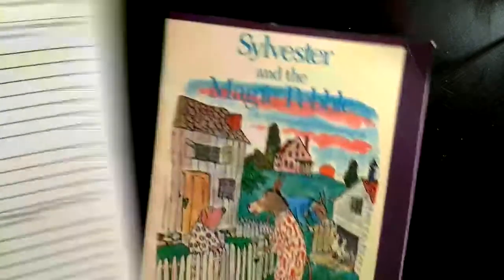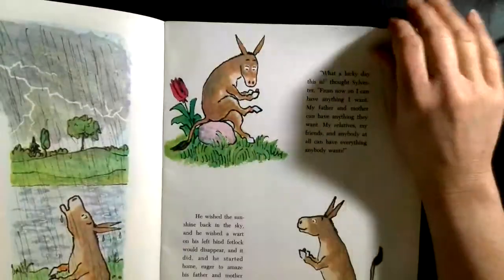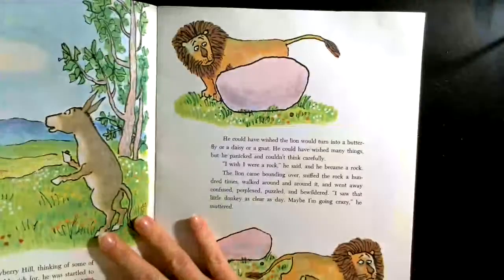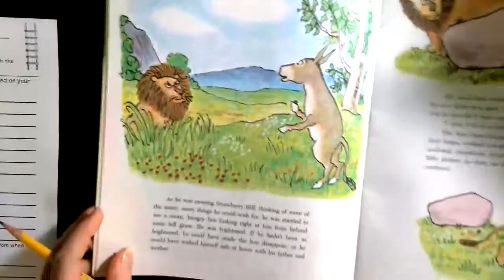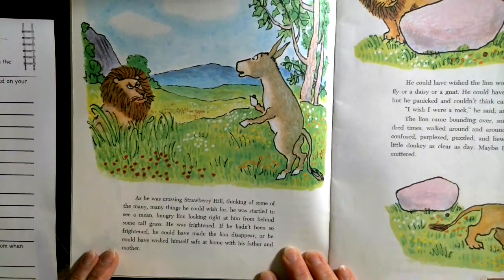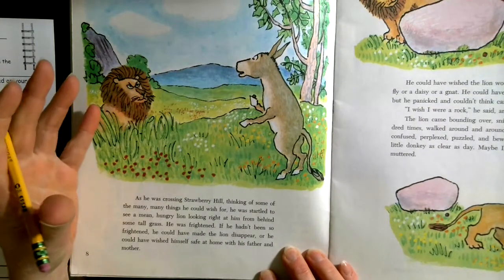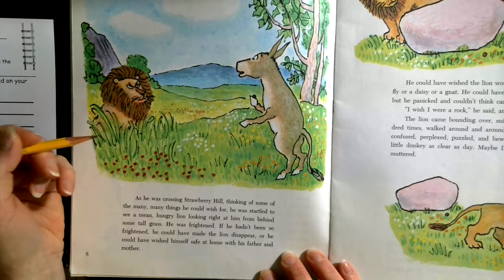All right. So let's do that first. Okay. So I know you just listened to the story, and it looks like here on page 8, that's where he meets the lion. And he gets scared.